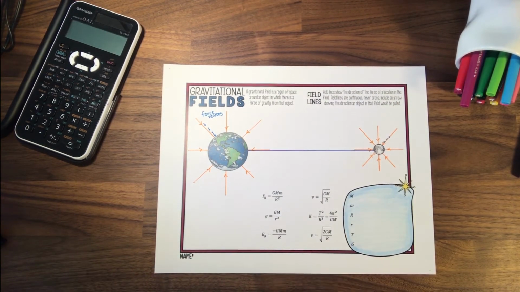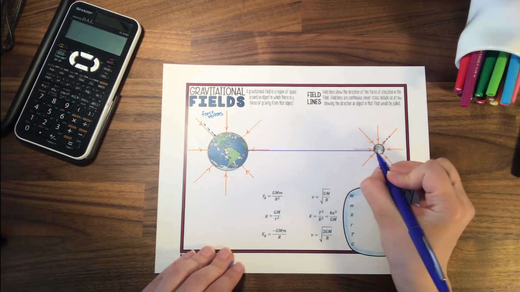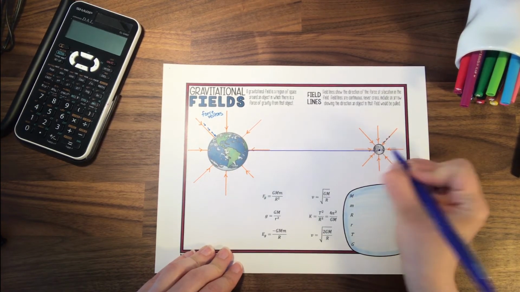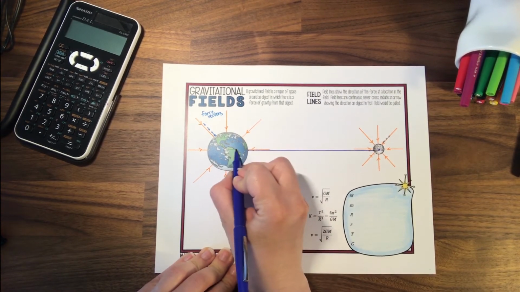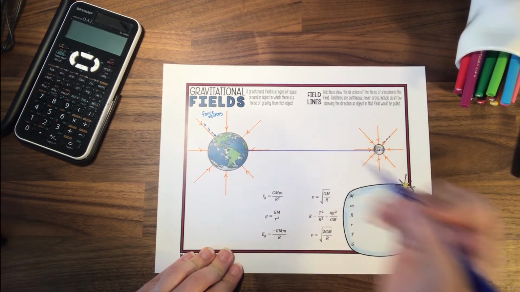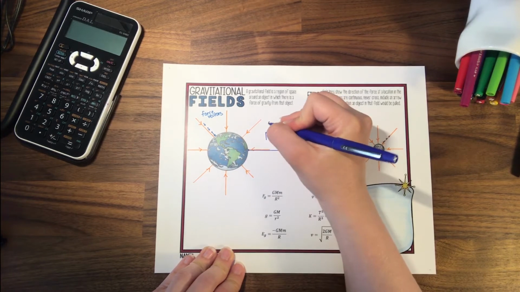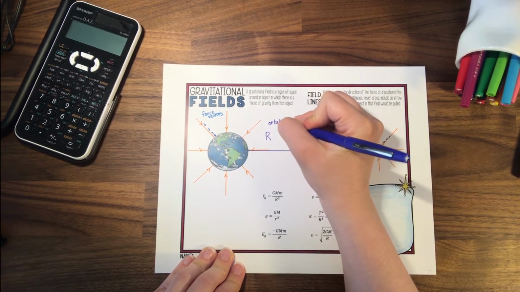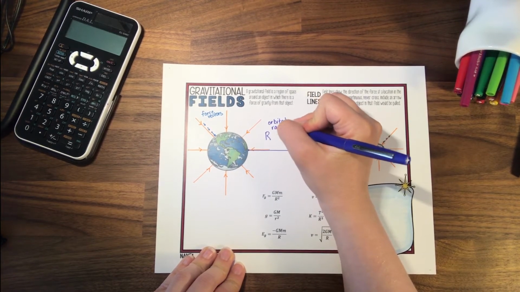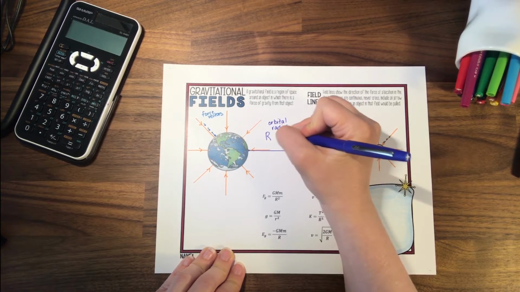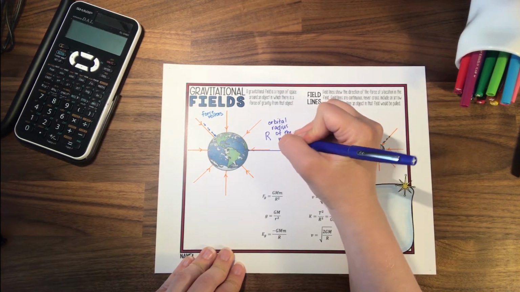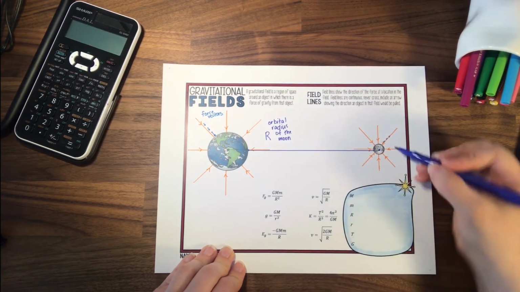And this line would actually extend to their centers of mass. And this would be the capital R, the orbital radius of the moon. Obviously, the moon orbits around the Earth.